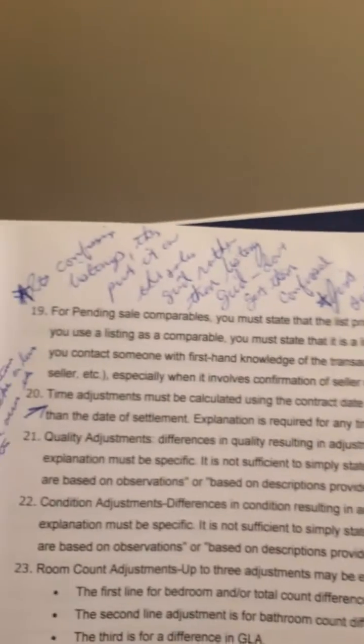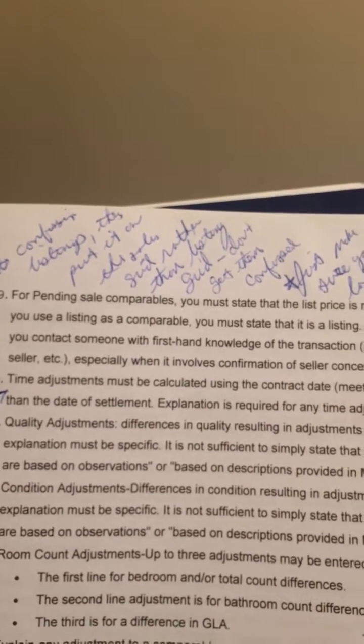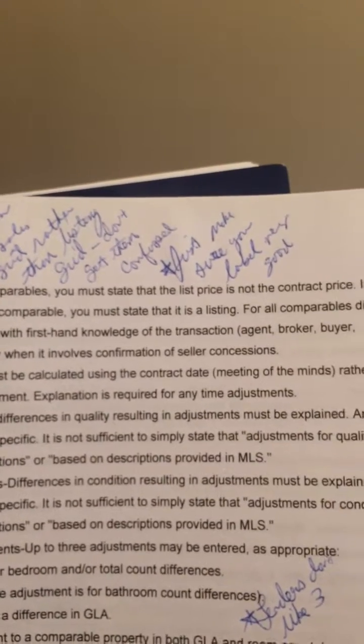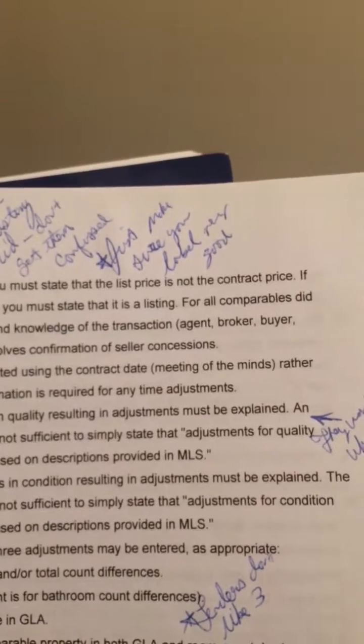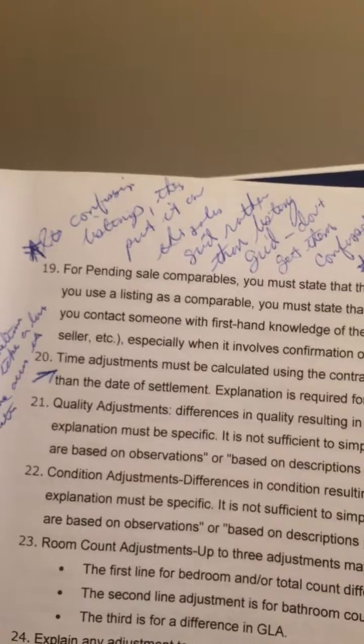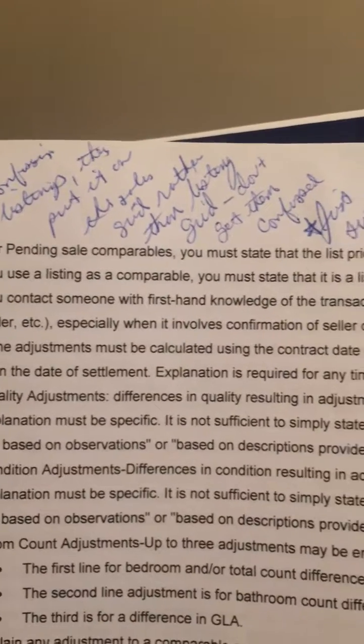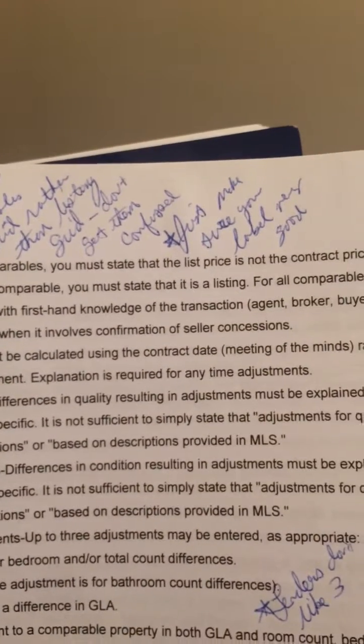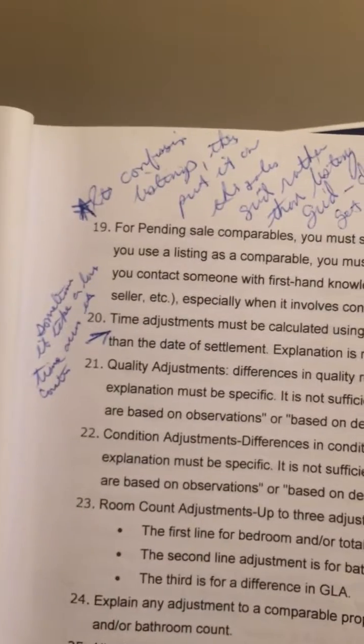For all comparables, did you contact someone with first-hand knowledge of the transaction? For instance, the agent, the broker, the buyer, the seller, etc. Especially when it involves confirmation of seller concessions.